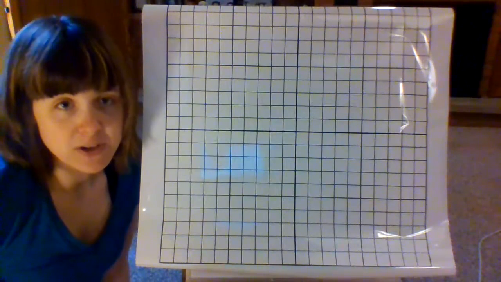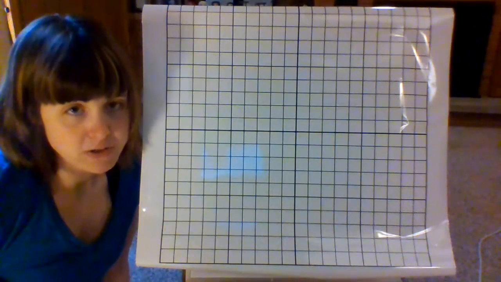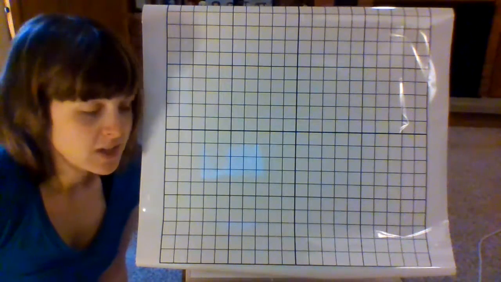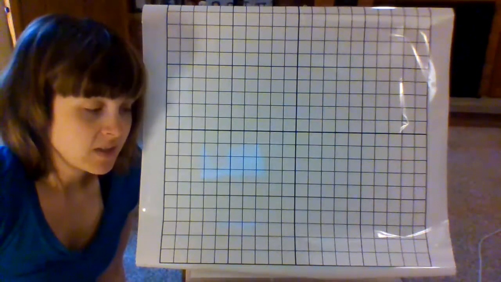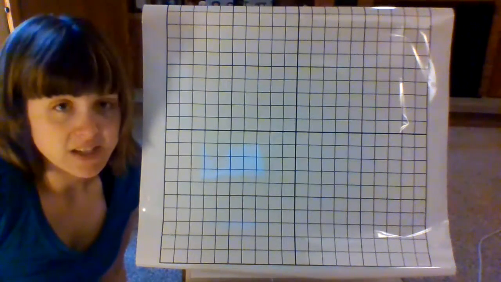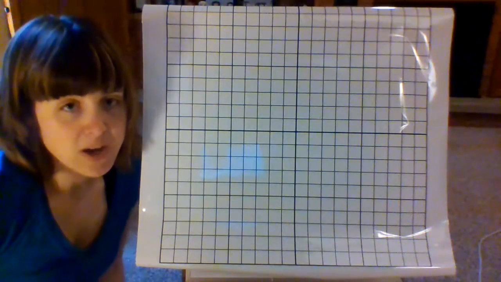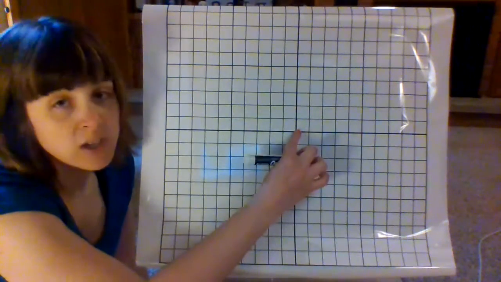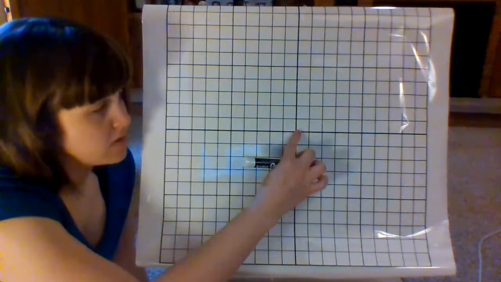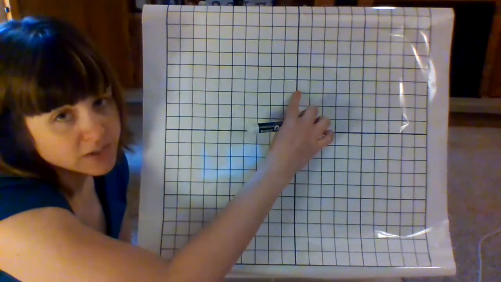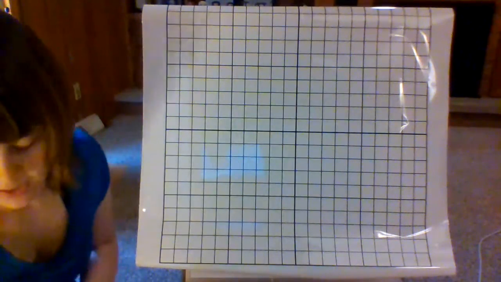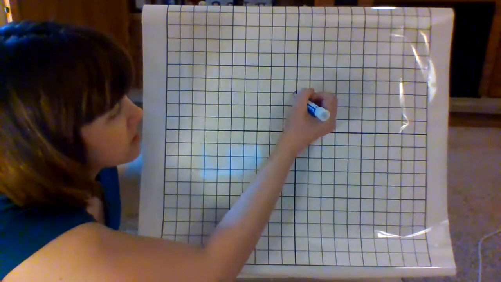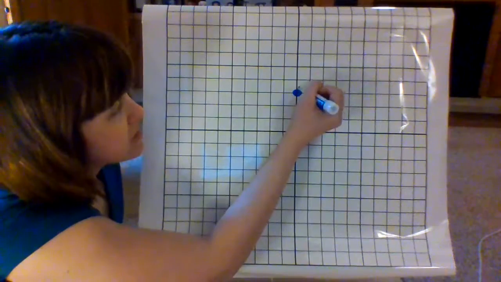Okay, so we're now going to look at example 1 from your notes. I'm going to plot the points on this graph. Point A, I'm going to label it A, is (0, 3). X comes first, so x is 0 and y is 3. 1, 2, 3. So it's going to go here. I'll make it a different color so you can see it better. So this is point A.